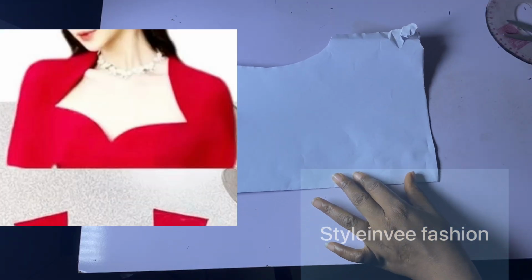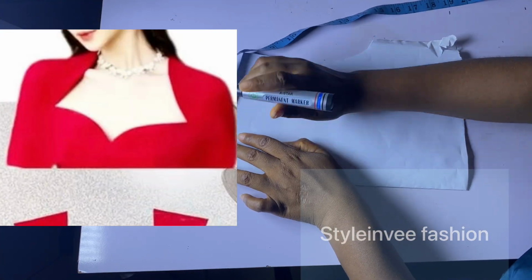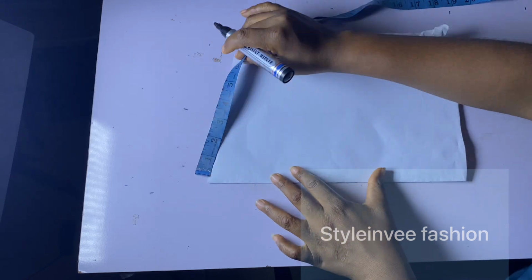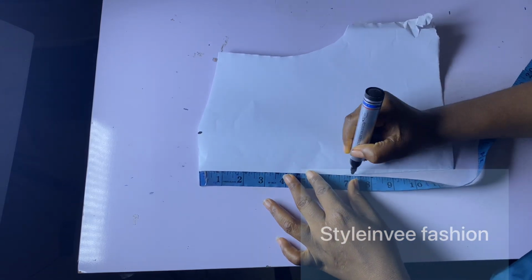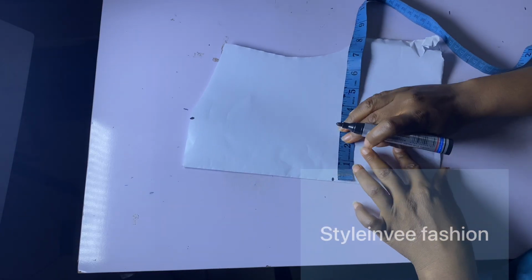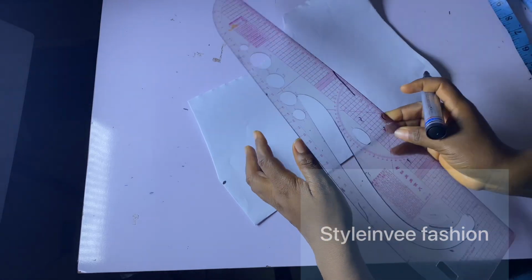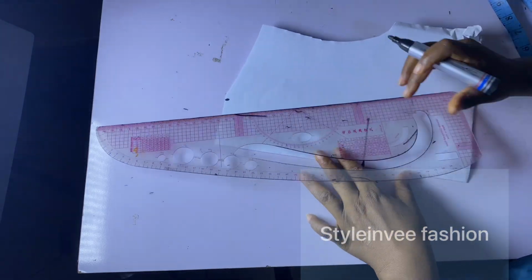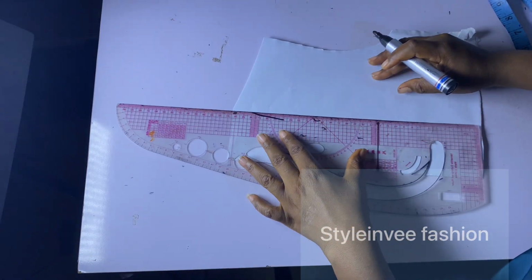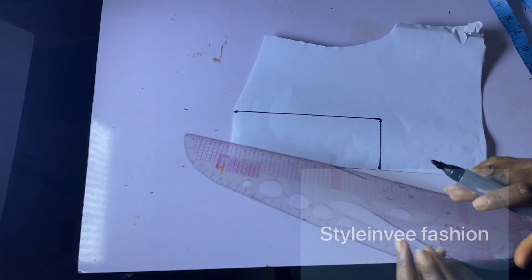So the next neckline is the Queen Anne neckline, and to make this neckline, you go ahead and mark a neck width of 2.5 inches and a neck depth of 7 inches right here. Now on this area where you have your neck depth, you also mark your neck width of 2.5 inches and you connect all the lines together, giving it a square shape. So this will serve as a guide for you to achieve your Queen Anne neckline.